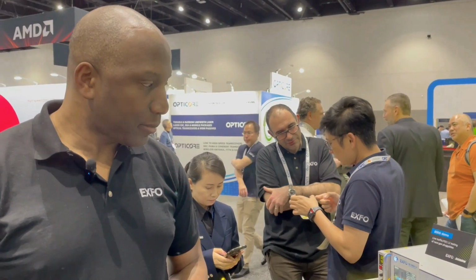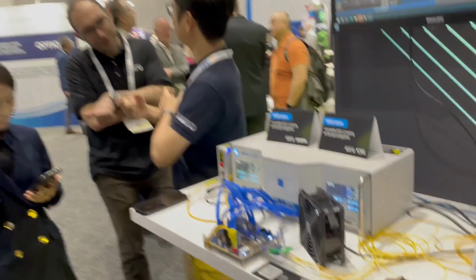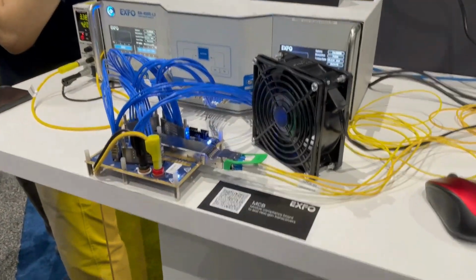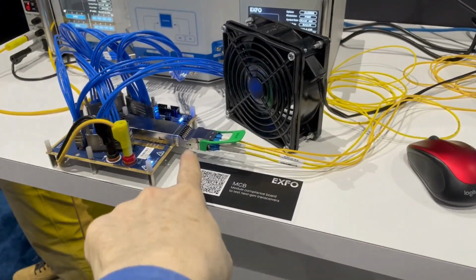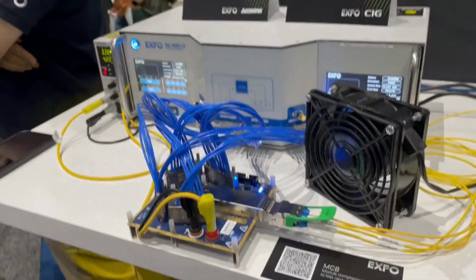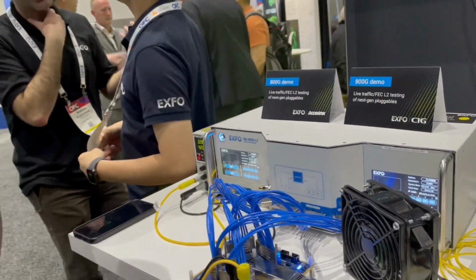This is the EXFO booth, and EXFO has quite a bit of optical and electrical test equipment for the communications industry. We're just going to focus on one particular tester right here. Jean-Marie is going to tell us about what this tester does, and we're looking at an optical module. Why don't you tell us about what this tester does and who would use it?